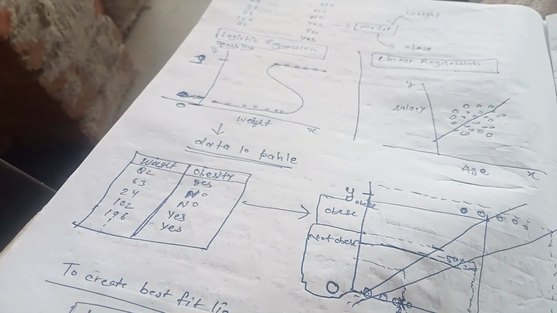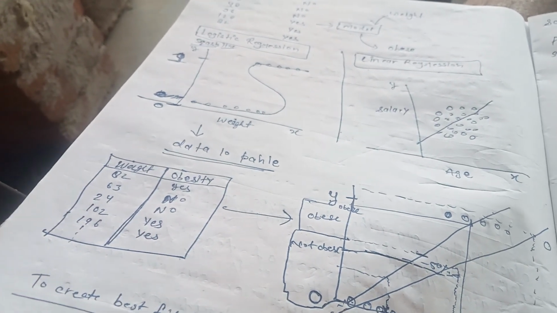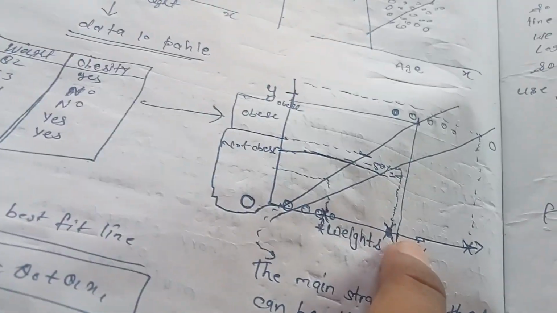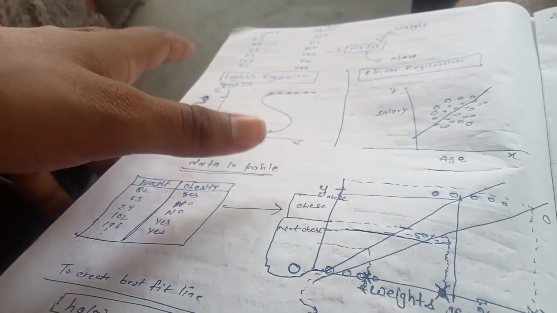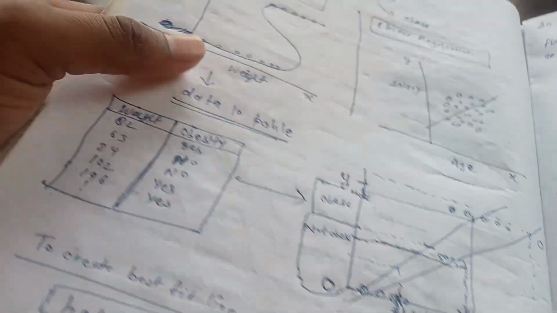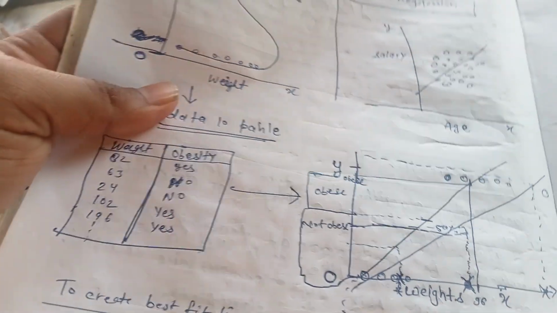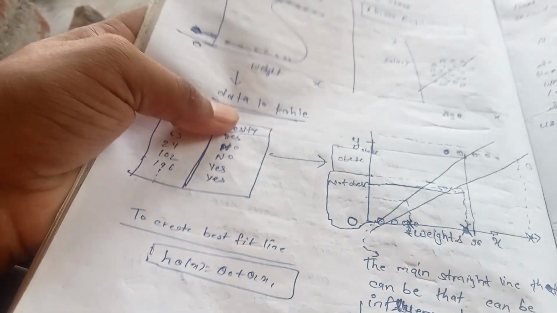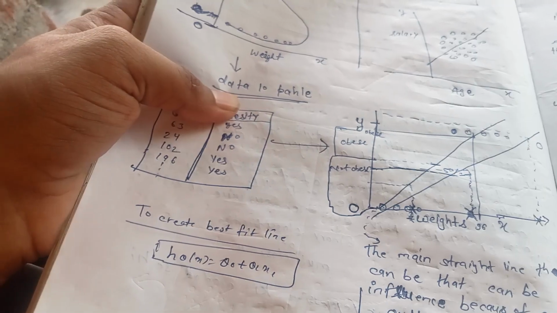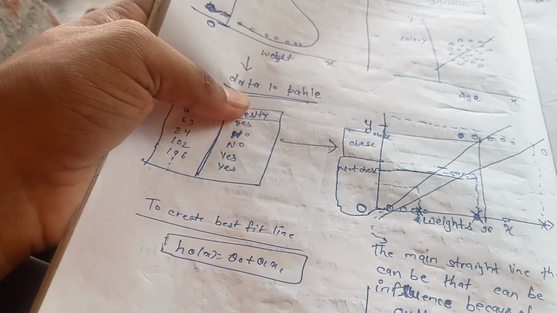एंड वेट 96 है, तो हमने देखा कि वेट अगर 96 तो 96 यहाँ आ रहा होगा, तो वो क्या है इधर आया, यानी वो ओबेस है। सो हम इस तरह से देखते हैं, हम एक डिसीजन बाउंड्री टाइप का खींच देते हैं. And the main straight line can be influenced because of an outlier.